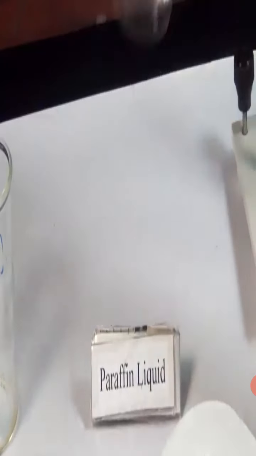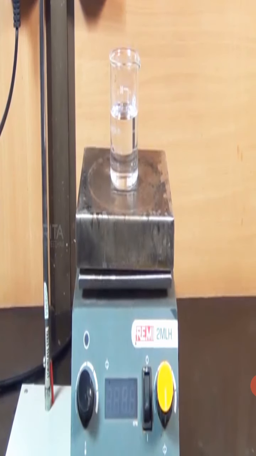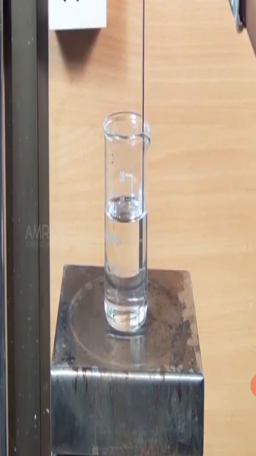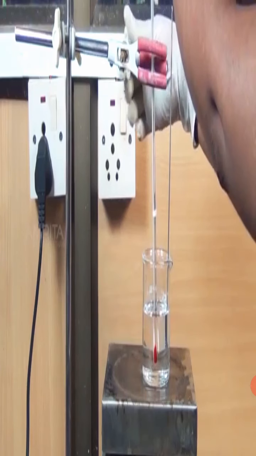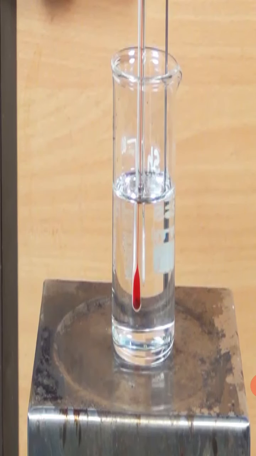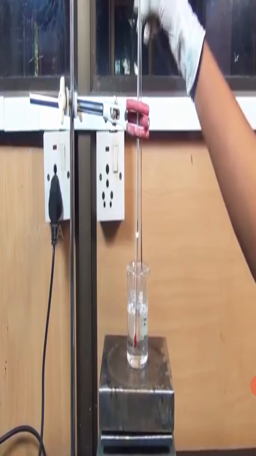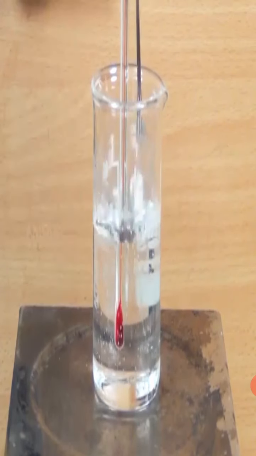Take the 100 ml beaker containing liquid paraffin and place it over the hot plate. Insert the stirrer in the liquid paraffin bath. Clamp the thermometer carrying the capillary tube to the iron stand and immerse them in the bath of the liquid paraffin. Start heating the liquid paraffin bath slowly and stir the bath gently using the stirrer to ensure uniform heating.